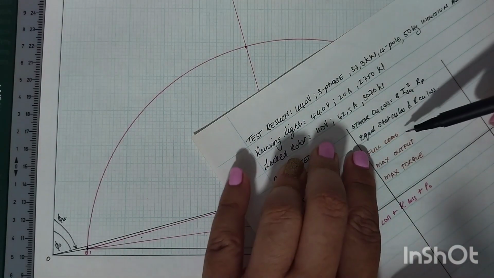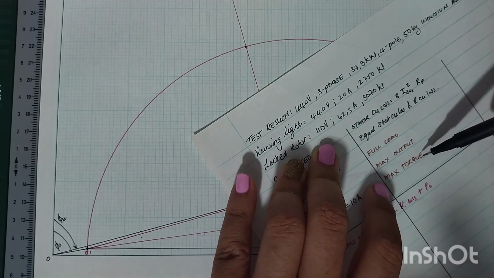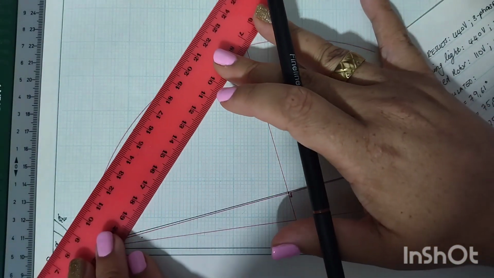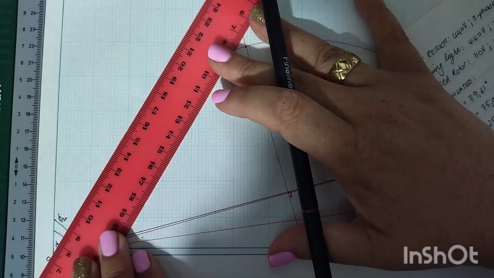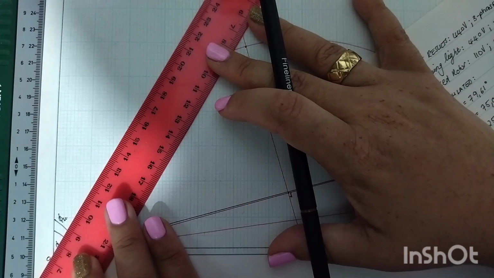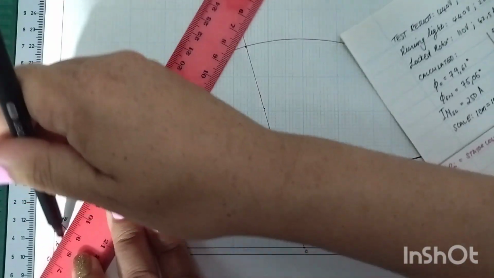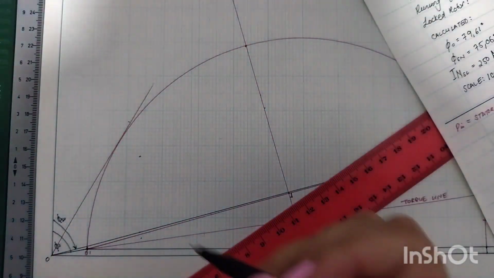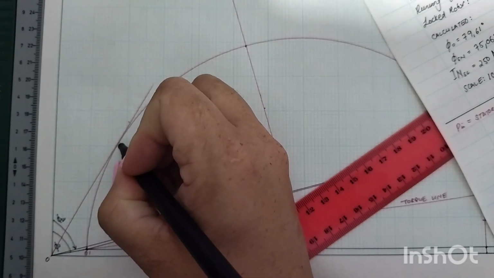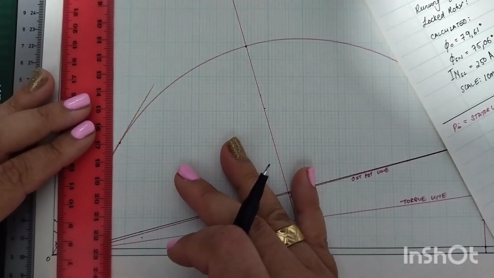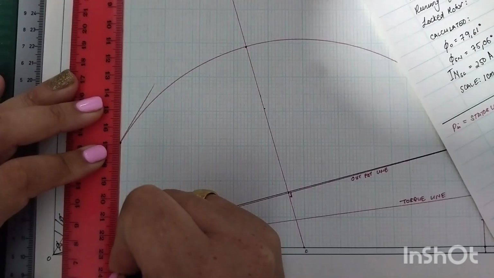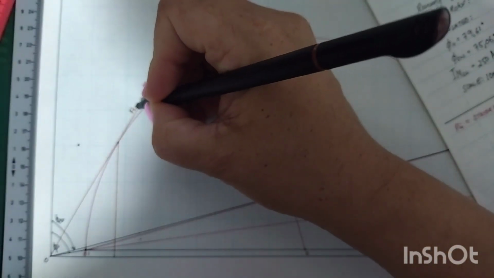Okay, so again, full load, maximum output, and max torque. The first line we're going to construct is for full load. And for full load, you are going to draw a tangent to the circle from your origin. I'm just trying to get that ruler as close to the perimeter of the circle as possible. From my origin, I'm drawing a tangent. This would be for full load conditions. So I've just got to guesstimate about where exactly that line touches the perimeter of my circle. And again, I'm drawing a line perpendicular to my horizontal axis going through that point. And that would be for full load.